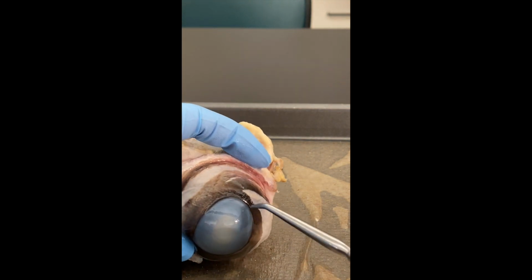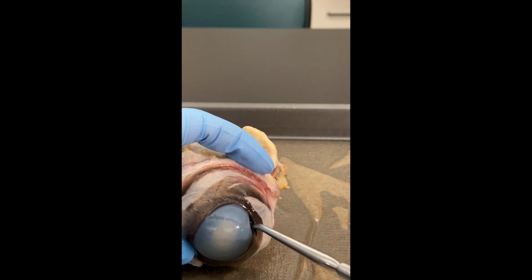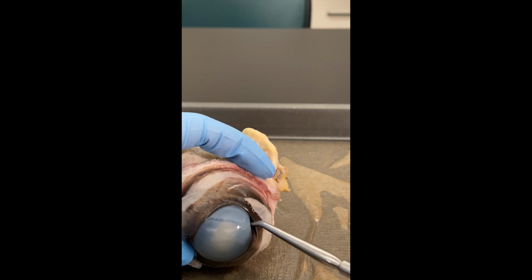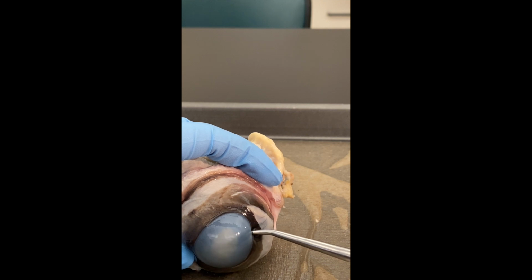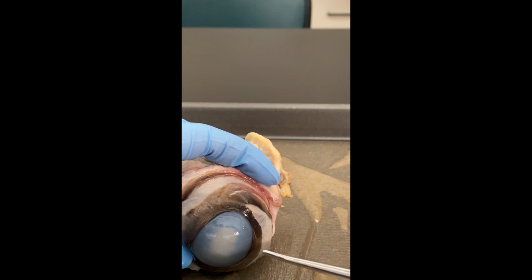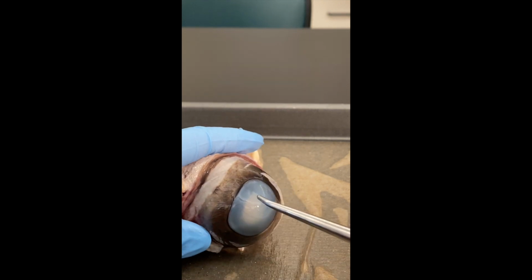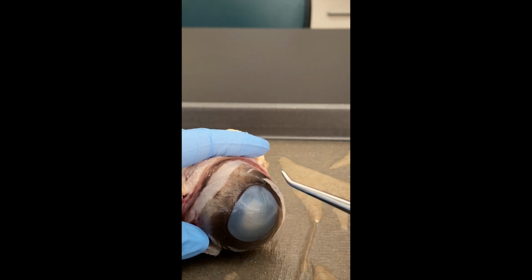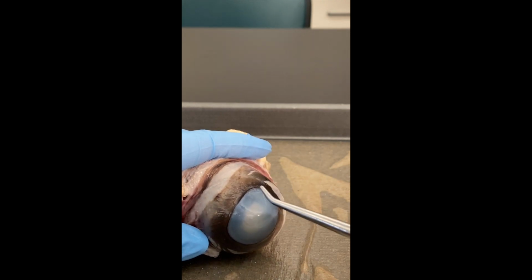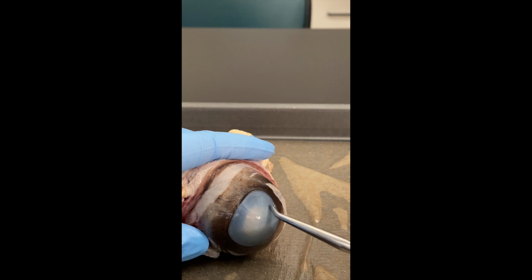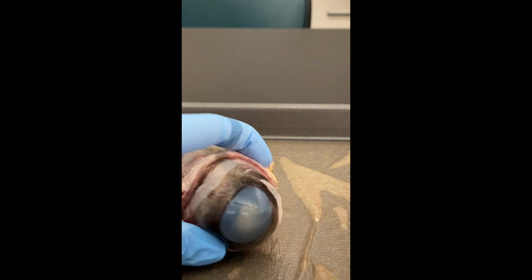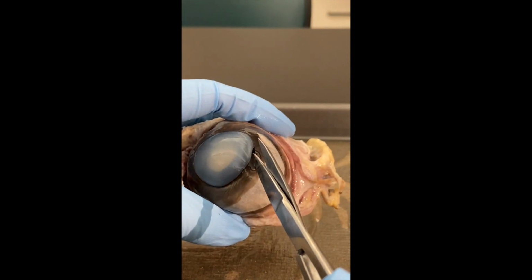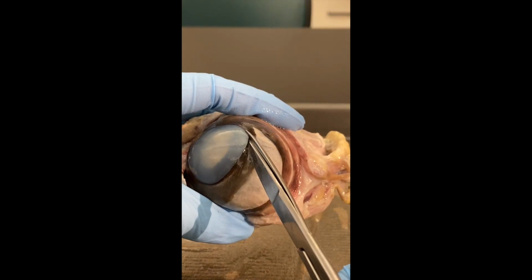So I've made my incision. You can see that some fluid is coming out. Now that fluid is called the aqueous humor. And the aqueous humor is only found in the anterior cavity. So to help me remember, I remember A and A: the anterior cavity contains aqueous humor. So I'll go ahead and continue to cut off the cornea so we can see the first compartment.